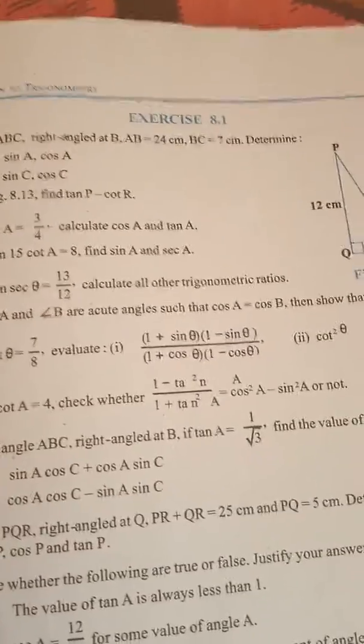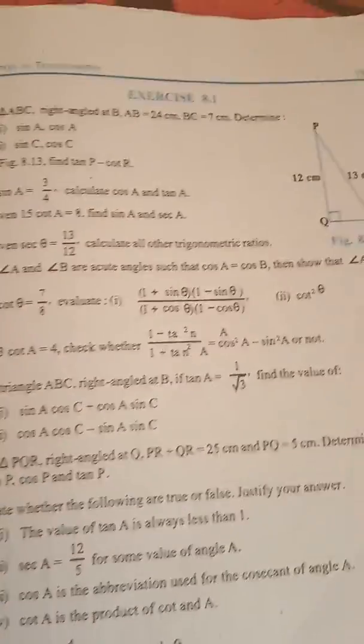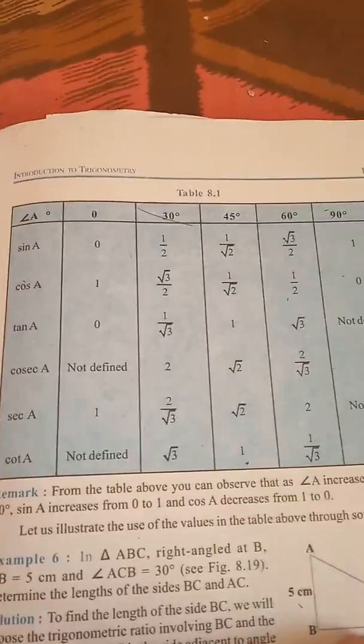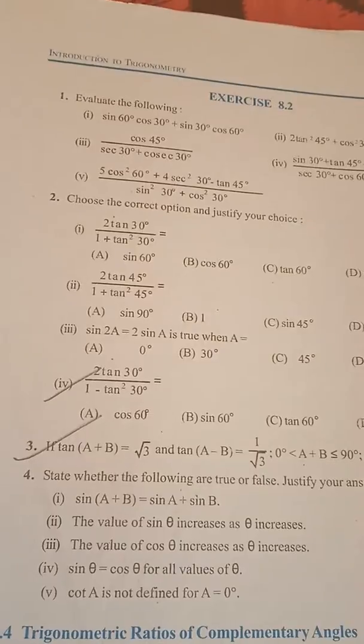Then this was about trigonometry. From trigonometry, it's very difficult to suggest, but I think if you find identities very tough, then you can adopt this 8.1. All of you solve it. 8.1 is an easy exercise, and if you remember this table, then you can always practice this one. It's a very easy question.